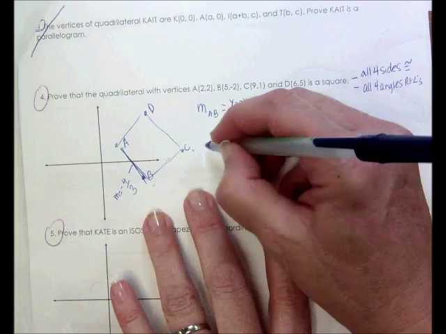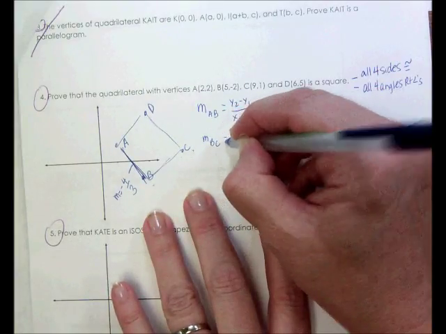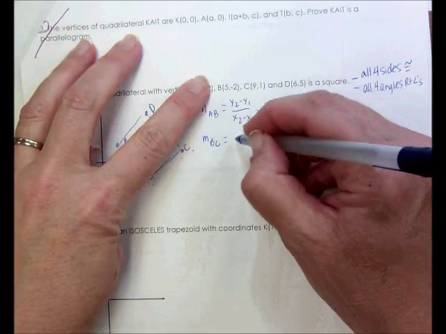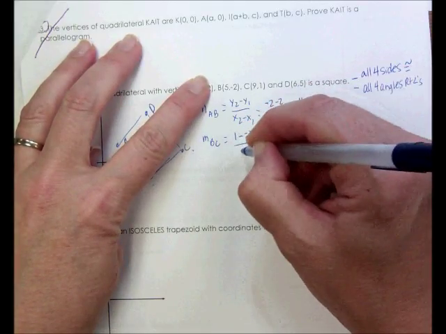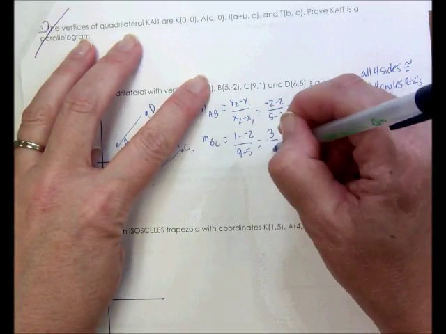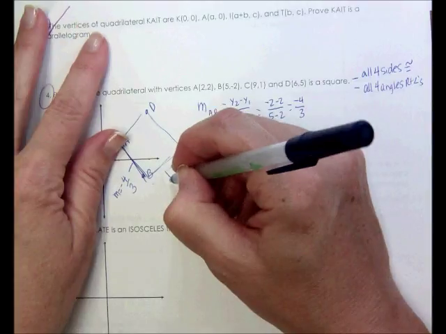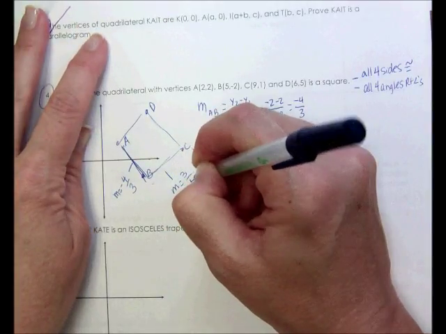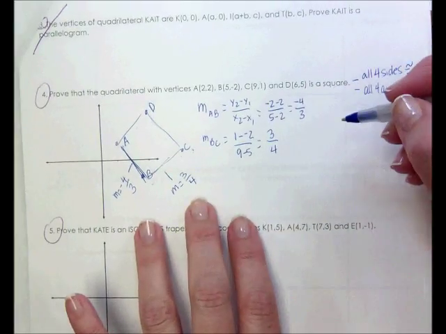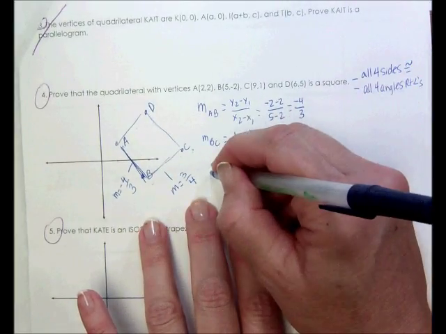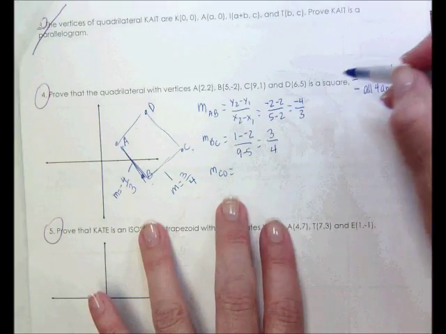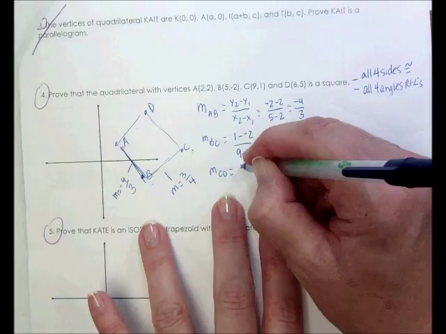My next one is I'm going to find the slope of BC. And I'm going to use my C as my x2, y2. So it's 1 minus negative 2 and then 9 minus 5. So 1 minus negative 2 is 3. 9 minus 5 is 4. So far it's looking pretty good, because negative 4/3, its negative reciprocal is 3/4. And then the slope of CD is going to be 5 minus 1 is 4.